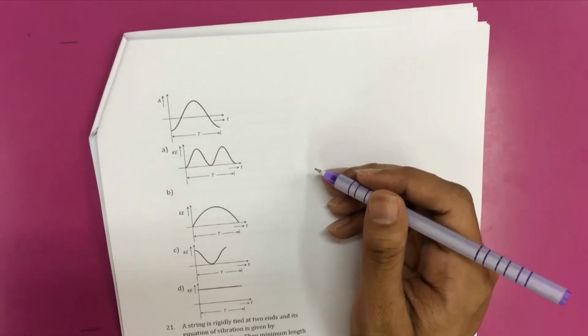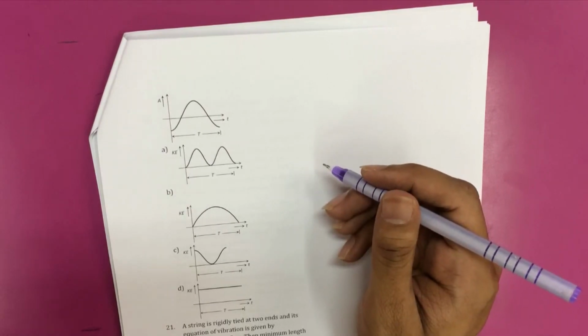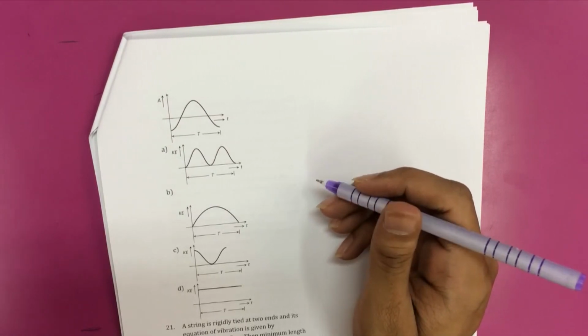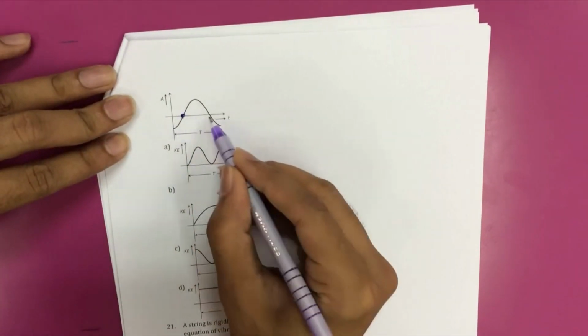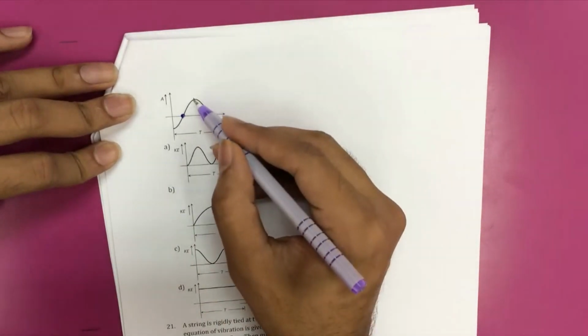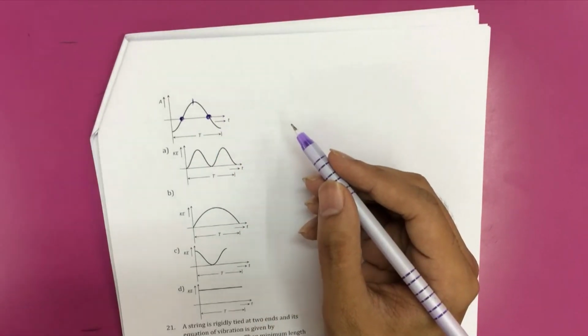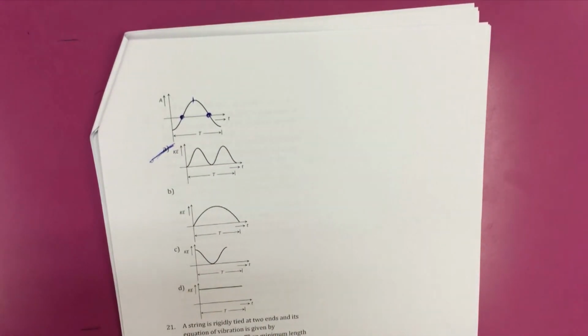Now in SHM, when acceleration is negative maximum or positive maximum, the kinetic energy is 0. Similarly, for zero acceleration, velocity is maximum and kinetic energy is also maximum. So when acceleration is 0, that is at these 2 points, kinetic energy would be maximum. And when acceleration is maximum, kinetic energy should be 0. So the correct graph that represents this is option A.